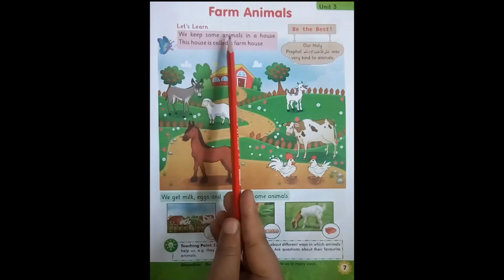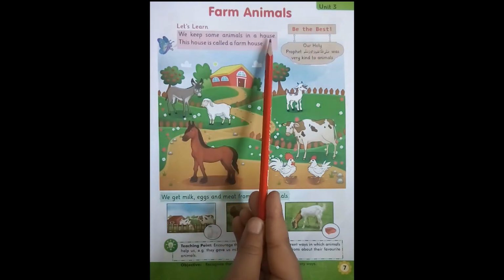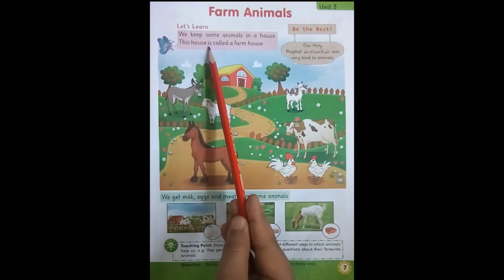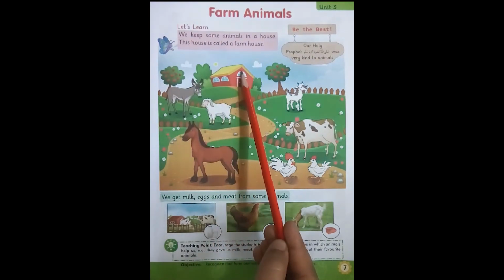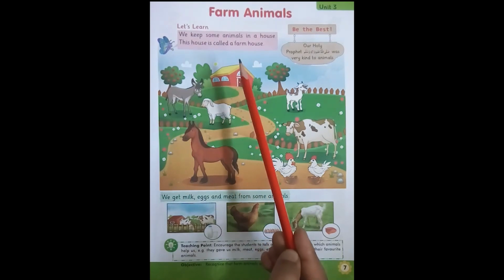We keep some animals in a house. This house is called a farmhouse. This is a farmhouse.